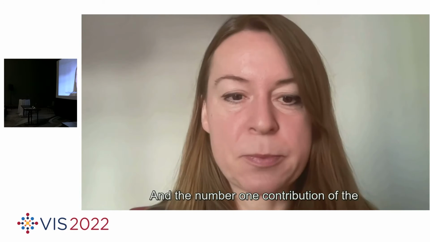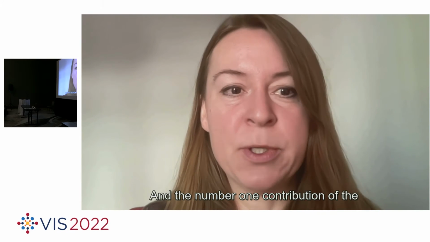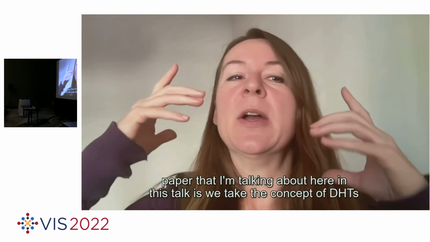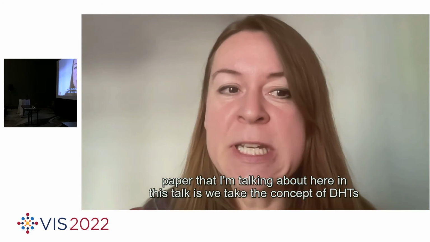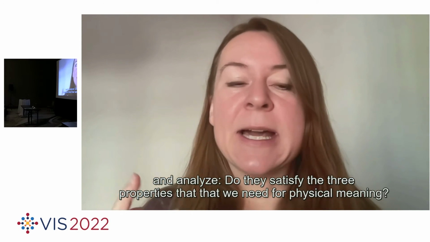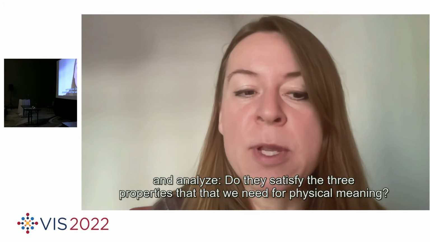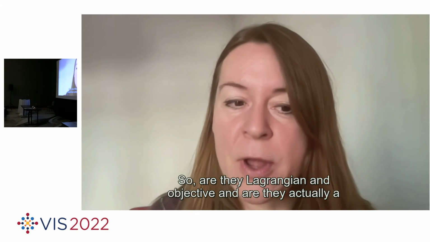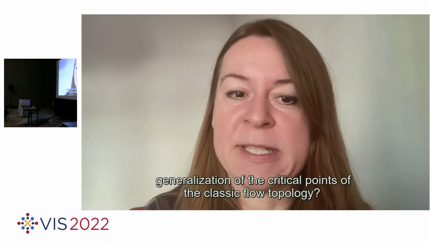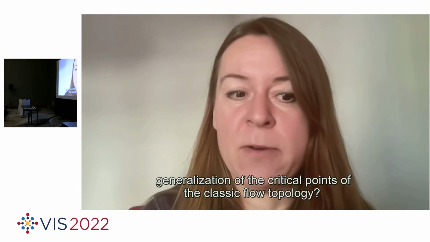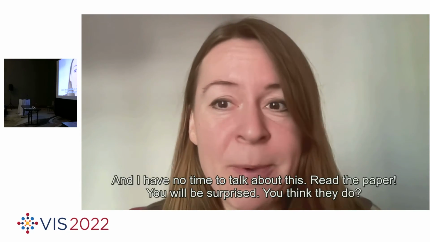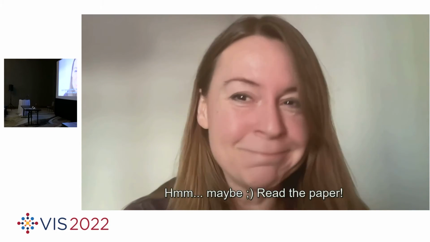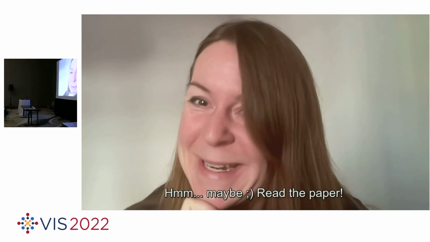Explains it really nicely. And the number one contribution of the paper that I'm talking about here in this talk is we take the concept of DHTs and analyze, do they satisfy the three properties that we need for physical meaning? So are they Lagrangian, objective, and are they actually a generalization of the critical points of the classic flow topology? And I have no time to talk about this. Read the paper. You will be surprised. You think they do? Maybe. Read the paper.